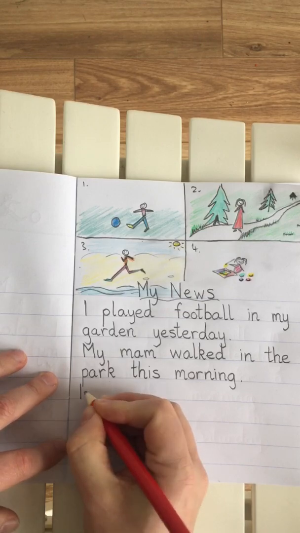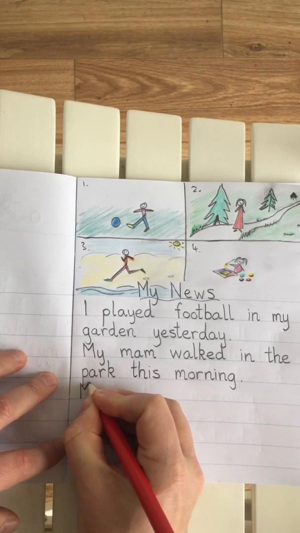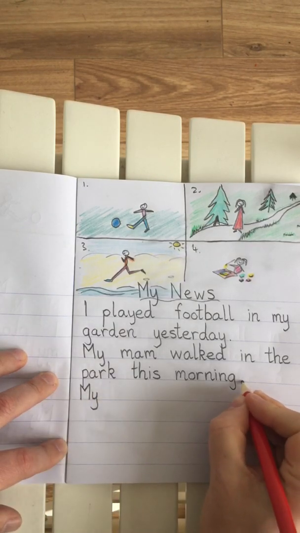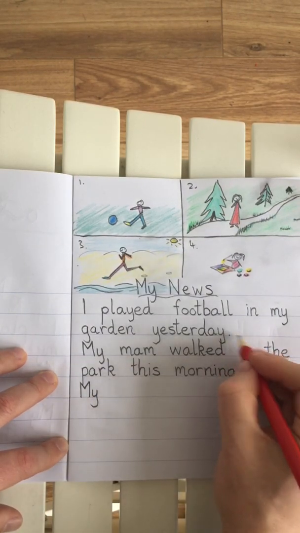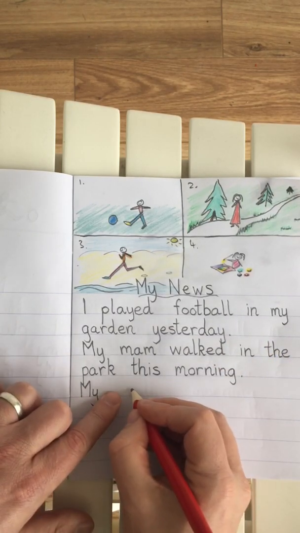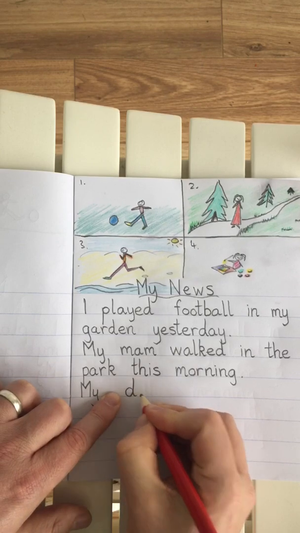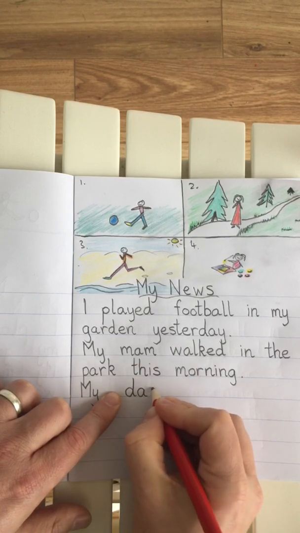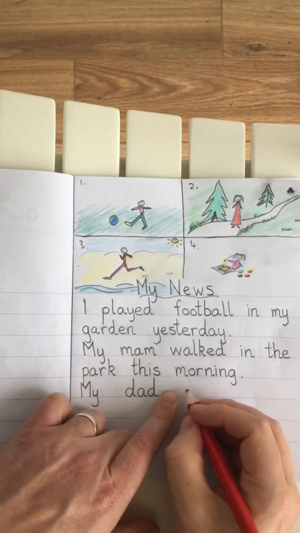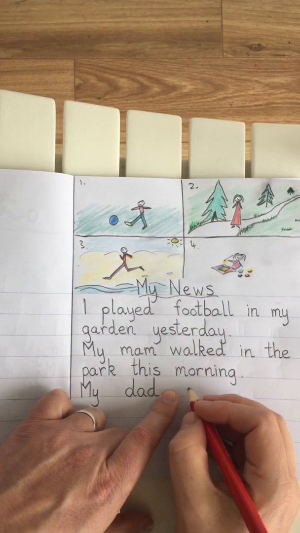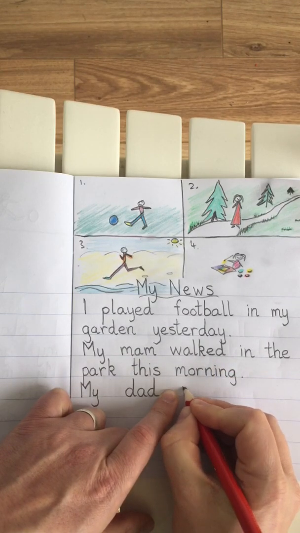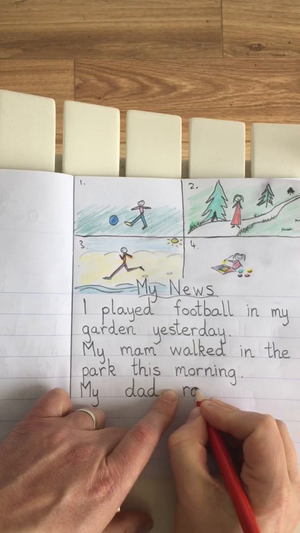So capital M, a capital letter always to start a new sentence. My, and we have to remember a full stop to finish it. Now don't do a big circly thing, just a little dot and hold. So my dad, what did he do? He ran. Now we don't say runned or rand. We don't have the ed in this case. It's kind of an unusual one. It's just ran. Now our ears would have heard that a lot, so we know it.